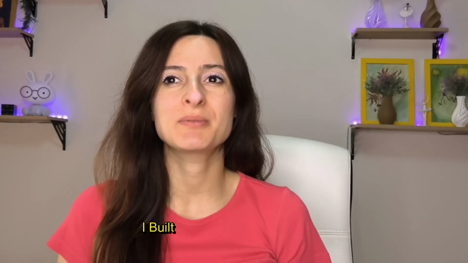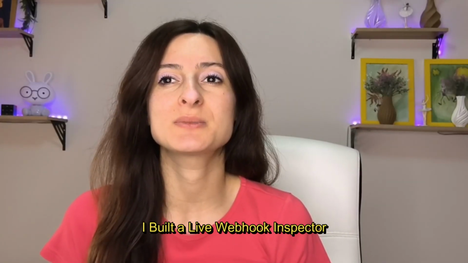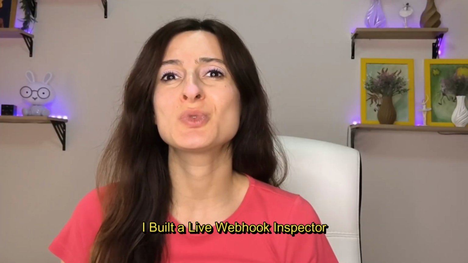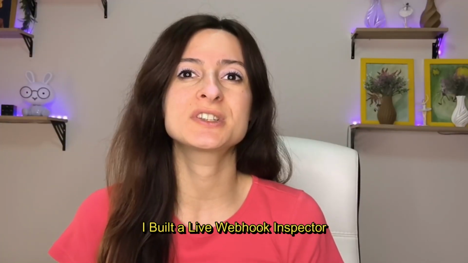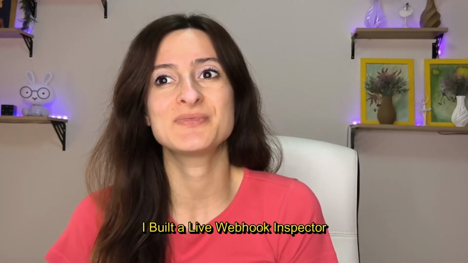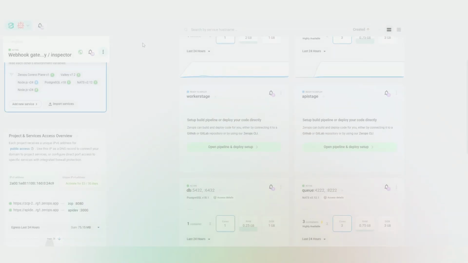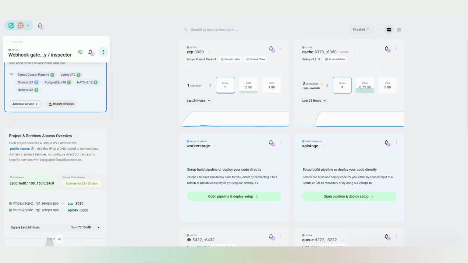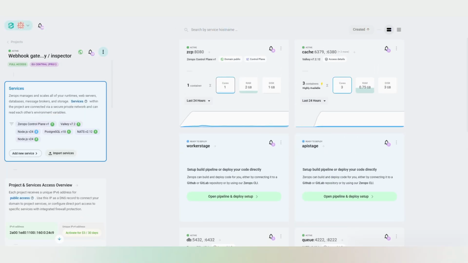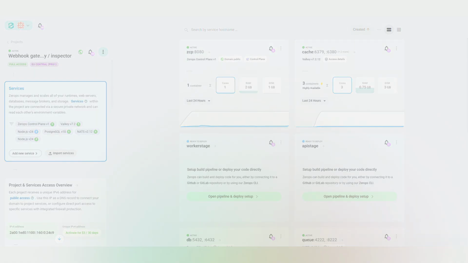Every modern app gets webhooks, little HTTP messages from Stripe, GitHub, Slack. The problem: when one misbehaves, you are debugging something you can't see. So I built a tool that makes them visible, and the interesting part is I didn't set up a single server. An AI control plane did all of that. Let me show you. This is the app.